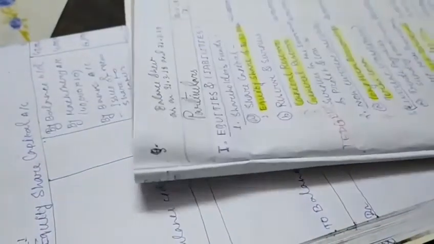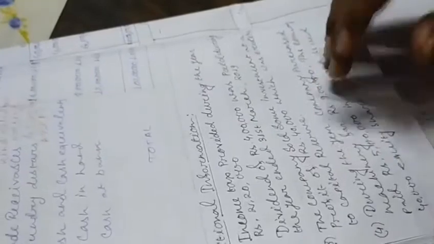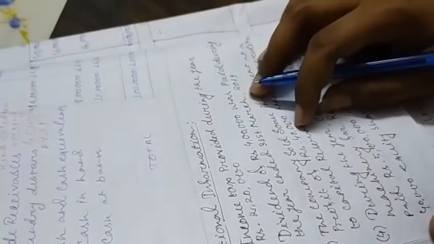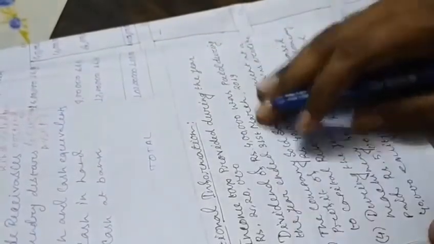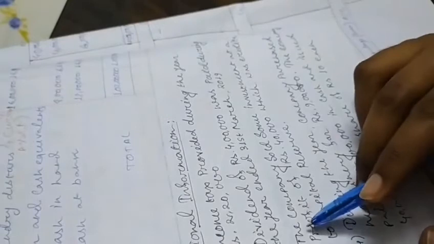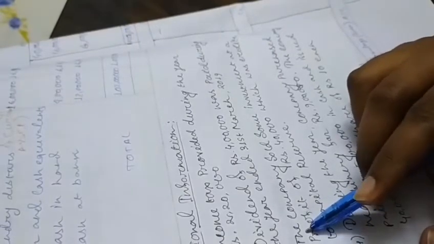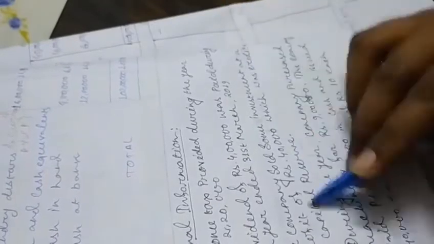And now we'll find any information about capital reserve. Is it given in the information or not? First one is income tax. This is not related. Then dividend not related. And here in additional information number 3, the company sold some investment at a profit of rupees 40,000, which was credited to capital reserve.